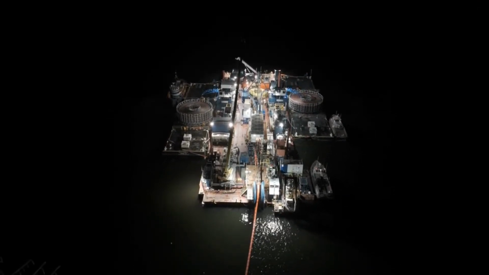Obviously, if somebody put an anchor through a cable and then New York lost 20% of its power, that would not be a good day. So we bury the cables, and that's my job, the robotic burial side.